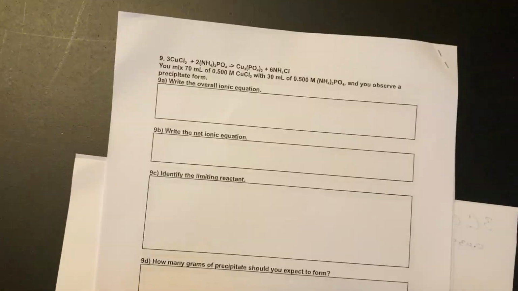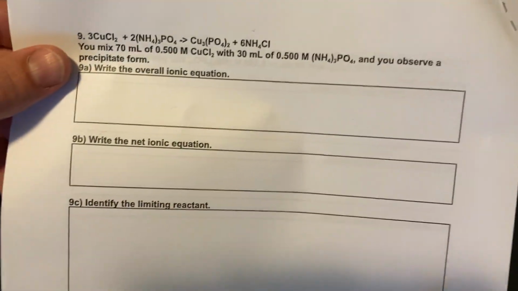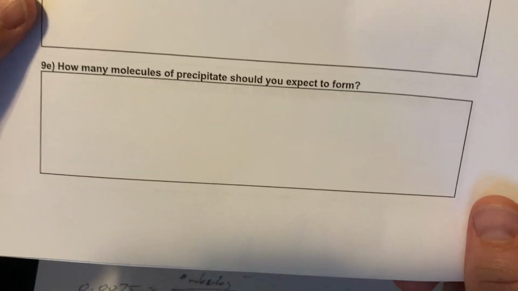And then we're done. We did them all. We did number 9. We did all kinds of stuff. We did overall ionic. We found some moles. We did a limiting reactant. We found amounts of precipitate.